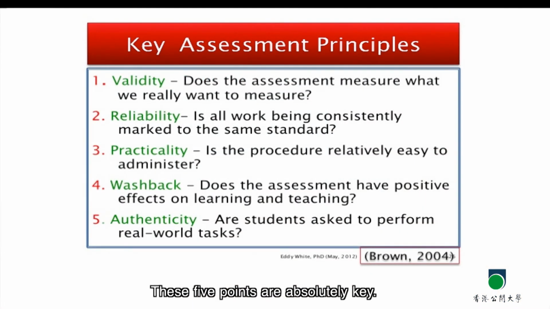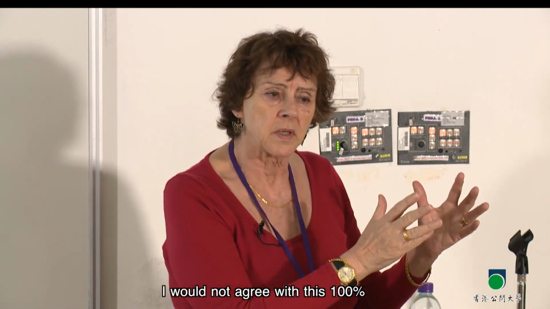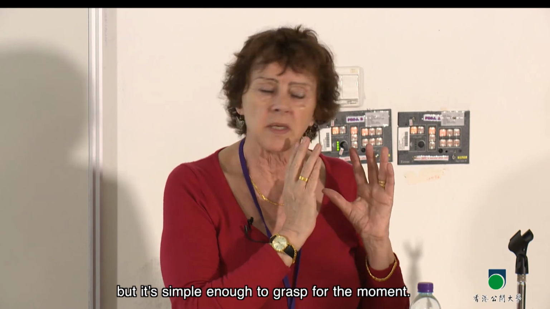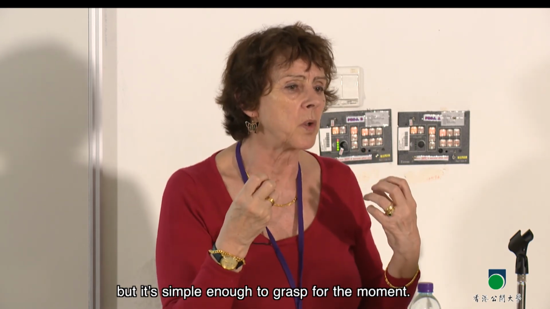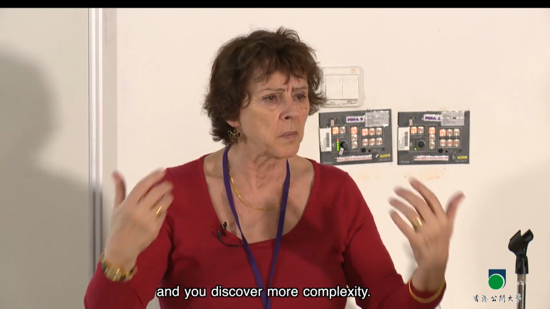These 5 points are absolutely key. They're the only really technical language that I've used in this talk, and I'm not going to talk about them. I'm just going to leave them there. Some of you know this all already. This is actually a very simplistic set of definitions. Thinking as a professional tester, I would not agree with this 100%, but it's simple enough to grasp for the moment. If you're interested, then of course you go and read more and you discover more complexity.